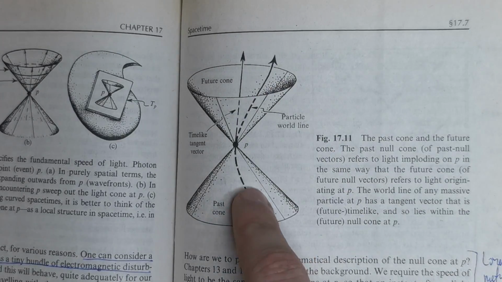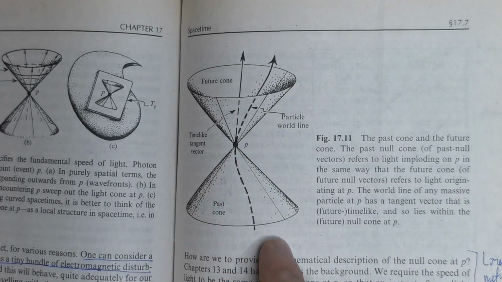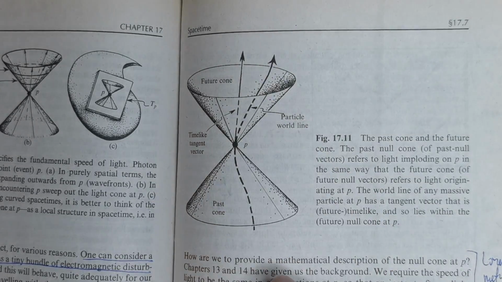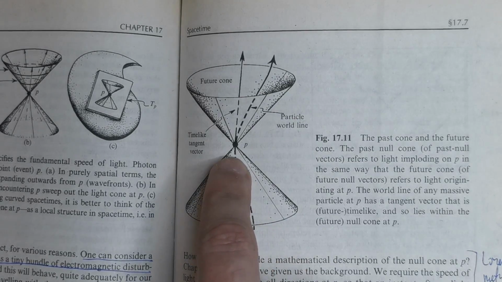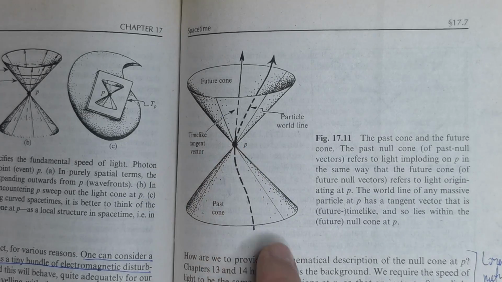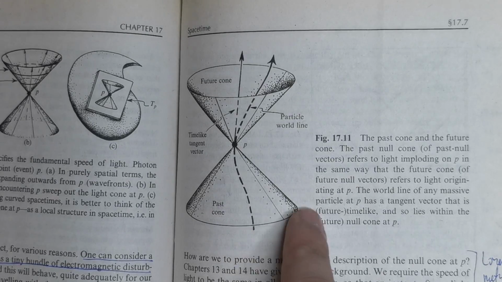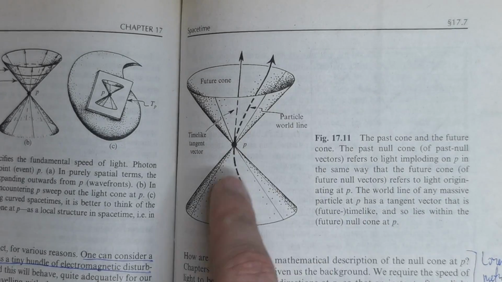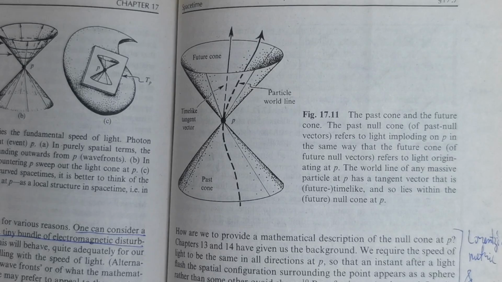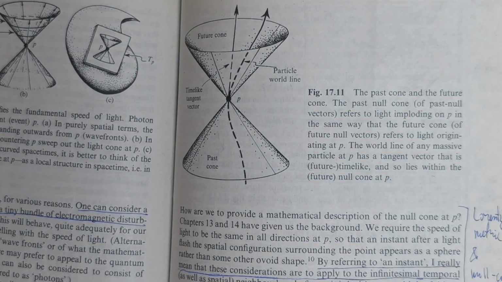The world line of every particle should be inside this cone, because the particle is caught inside of it. The particle is not allowed to exceed the speed of light and go out of this barrier limited by the cone picture.